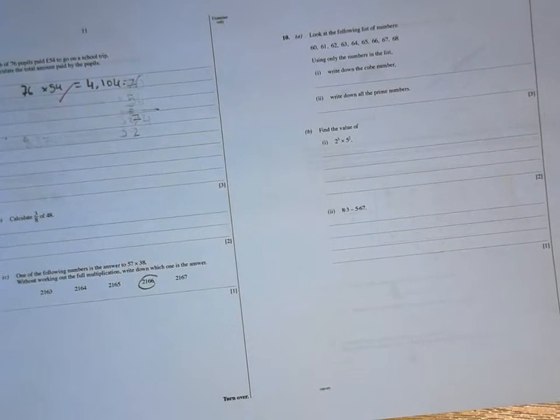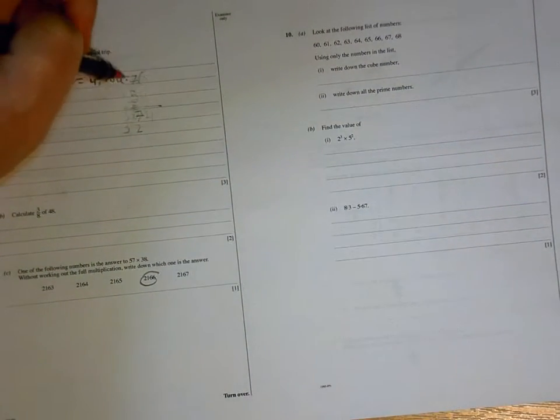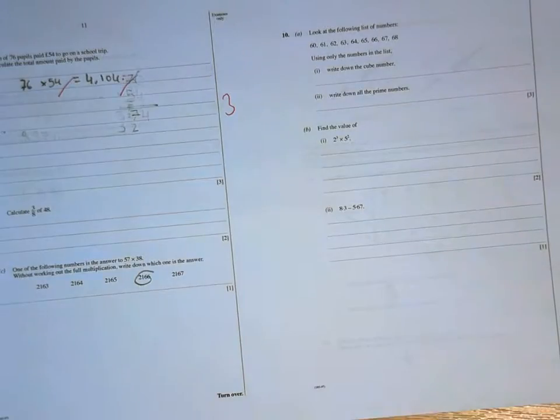76 times 54 is 4104. You haven't shown me any workings out. It's a non-calculated paper. You need to know the method. I'll give you the marks, but I'm not convinced that you didn't just slip your phone out when I was not paying attention.